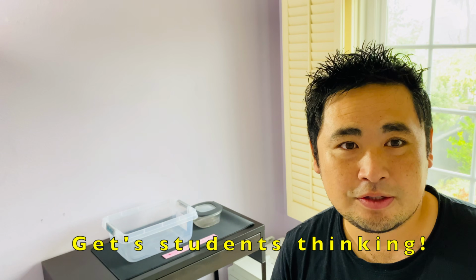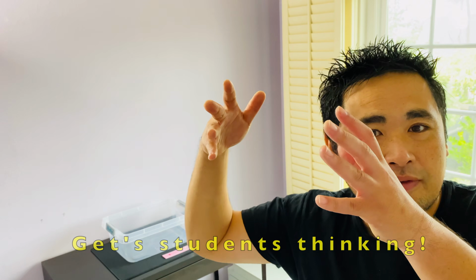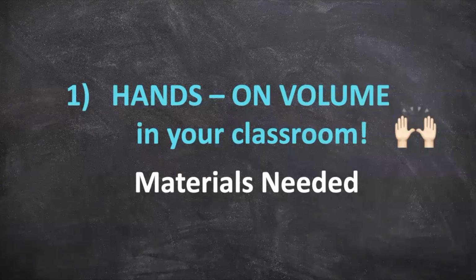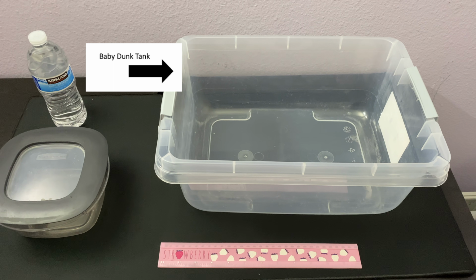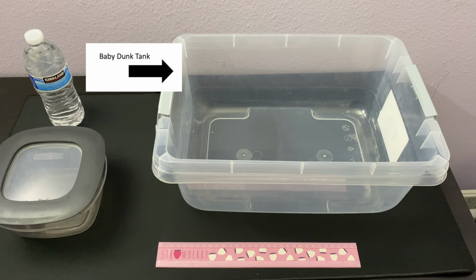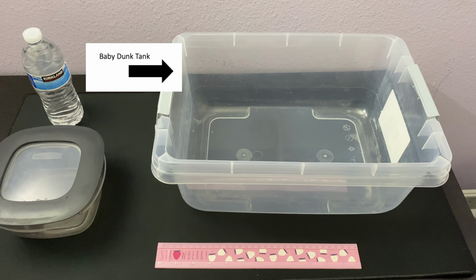So what's really cool about this problem is that it gets students thinking about the concept of volume and how dropping the cube inside the prism affects the overall height of the water. So let's go check it out. For this experiment, you will need a big plastic container, some sort of cube, a ruler, and some water.